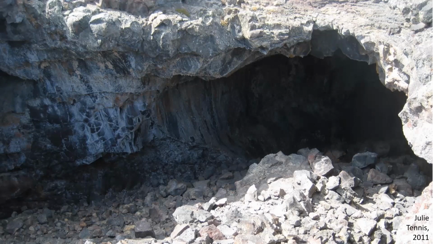But there's so many mysteries around this, and the changing composition of the rock. You know, why was there a basalt flow from a composite volcano? Just fascinating stuff.